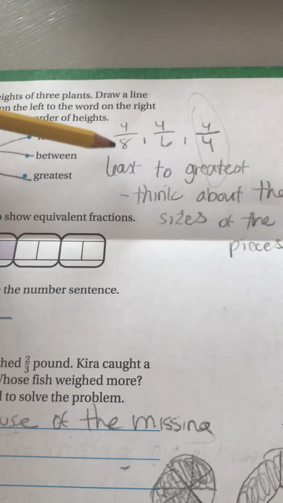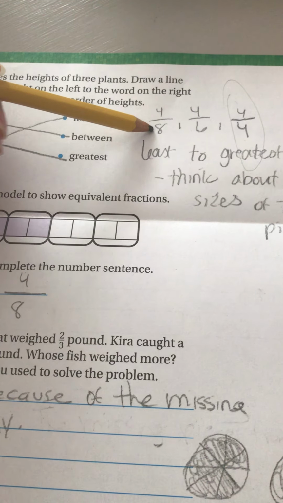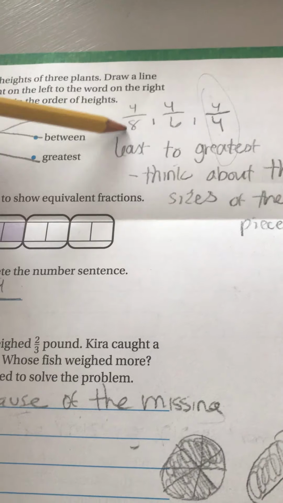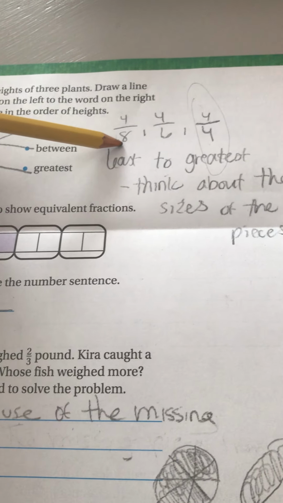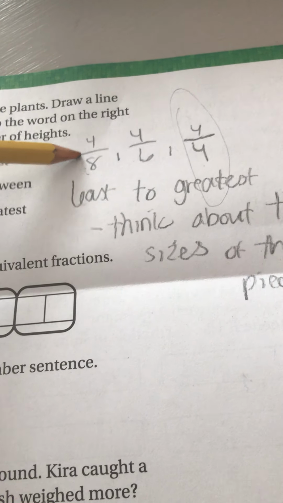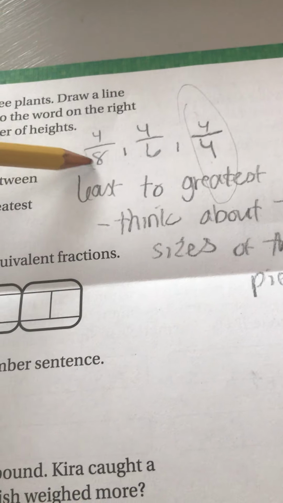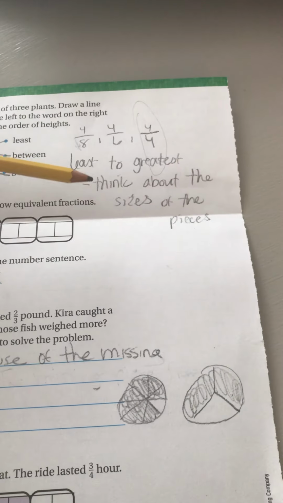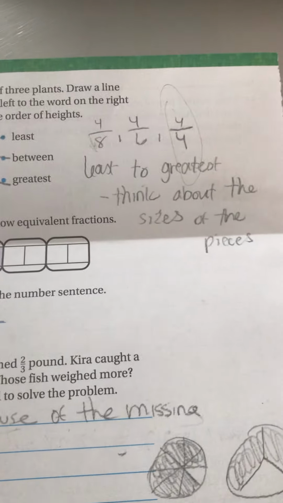I knew this one was the smallest because if we follow less is more, this is the biggest one. So it's actually the opposite. It would be the smallest. My sizes of my pieces are going to be smaller if they're cut into 8 pieces. All right. And 4/6 is in the middle. So I said, think about the sizes of the pieces to help you with that one.